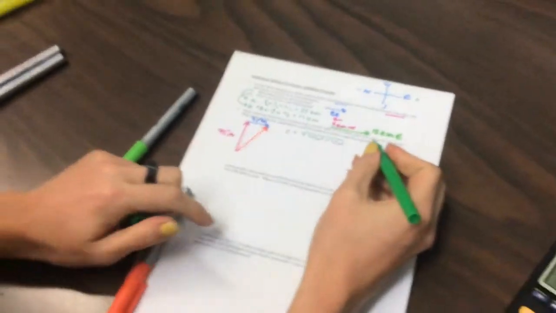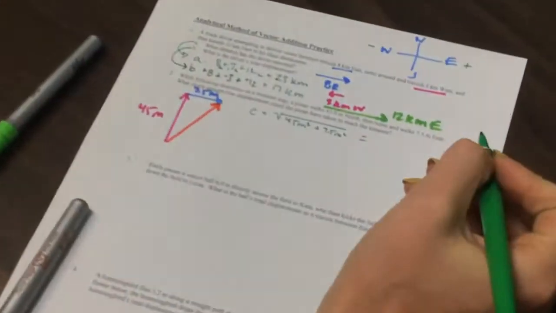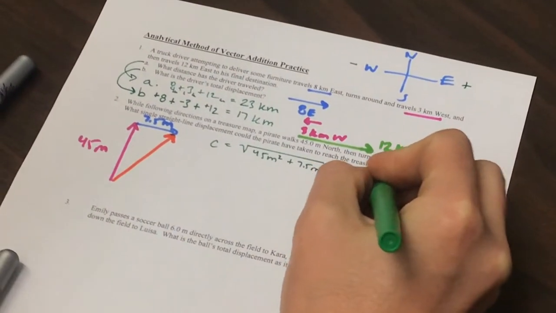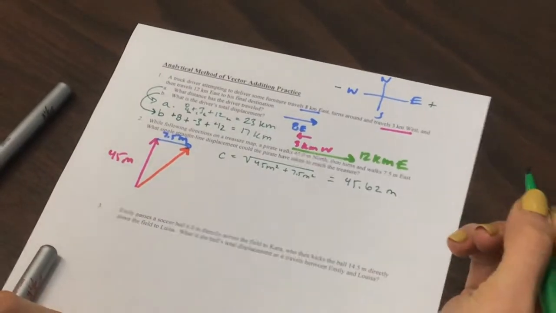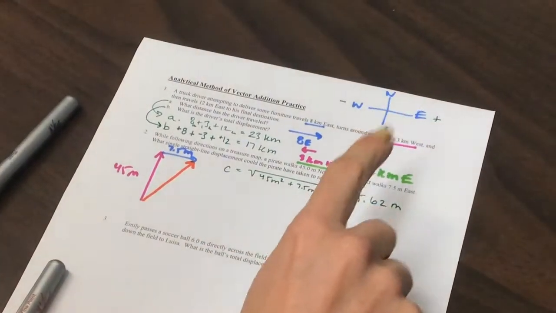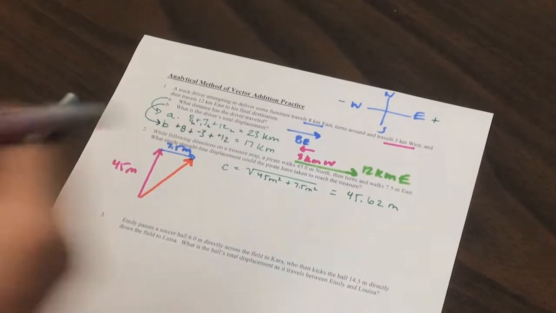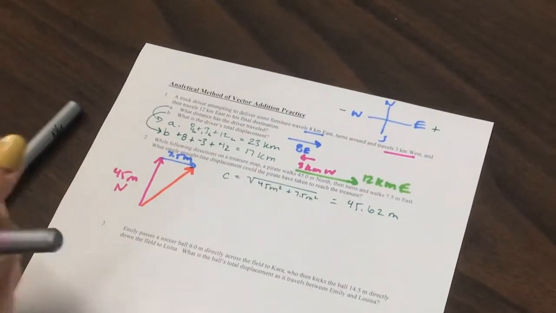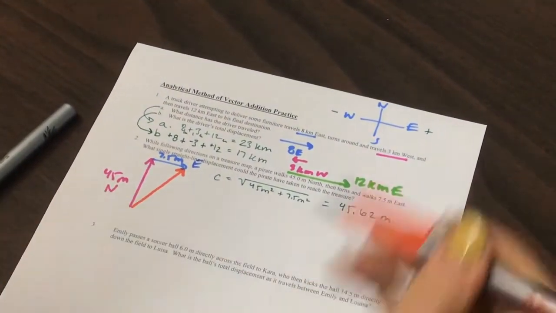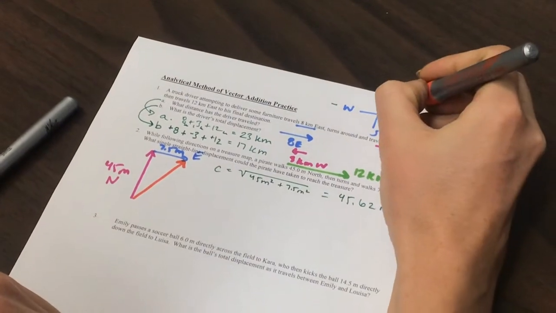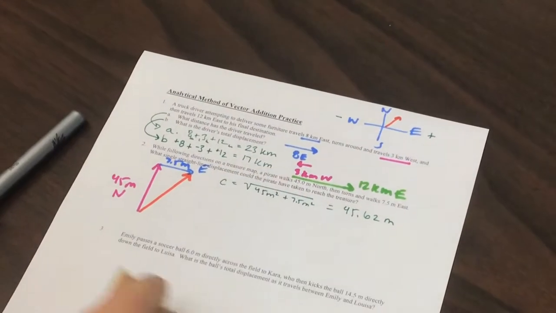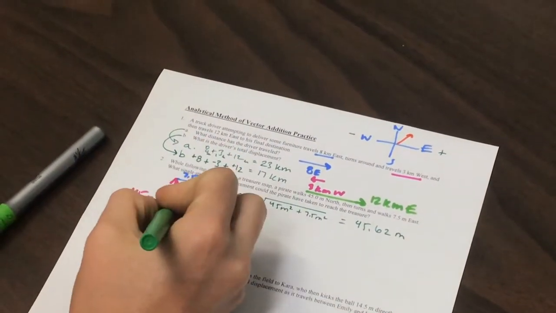Okay, so I plug these in, and the answer that I get is 45.62 meters. And if you put 45.6 or 46, that's fine. Okay, so that's great. That's all good. However, we need to know about the direction. So let's see. This is 45 meters north, and then the person walks east. So this one is going to be right in here somewhere. All right, so that means that we don't have to do anything fancy once we get our angle. So let's go ahead and find this angle right here.